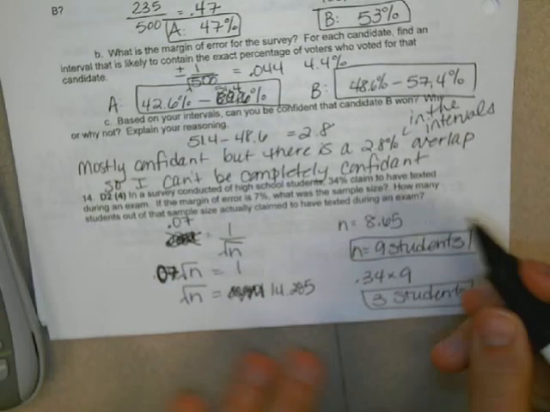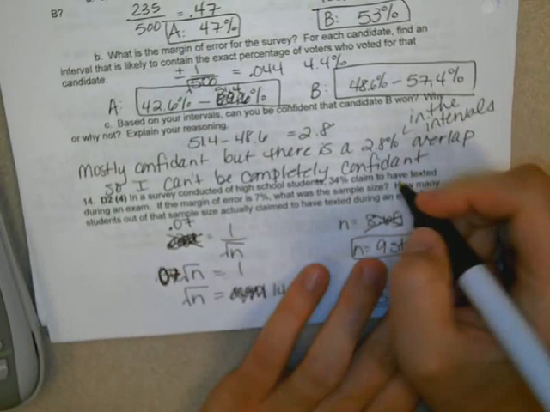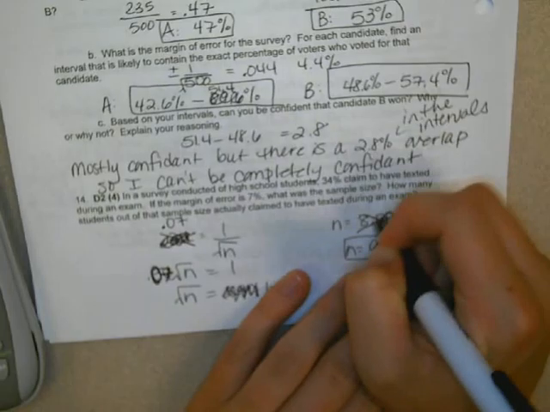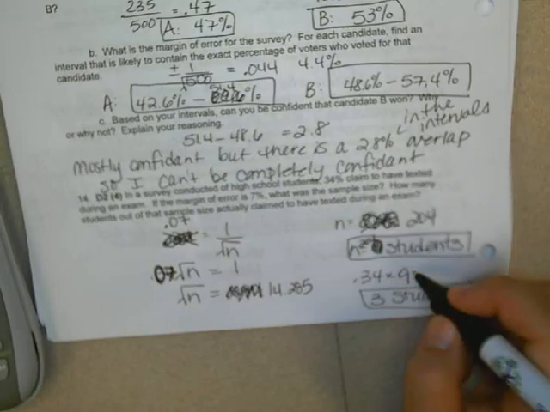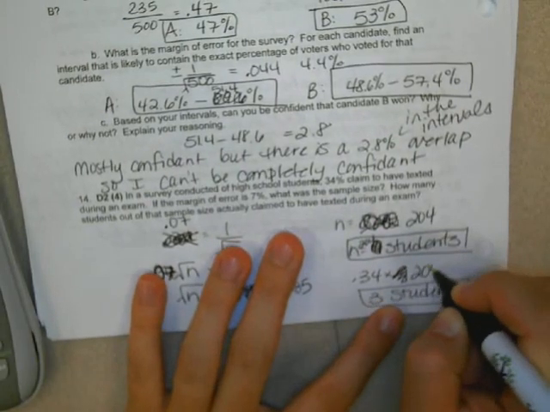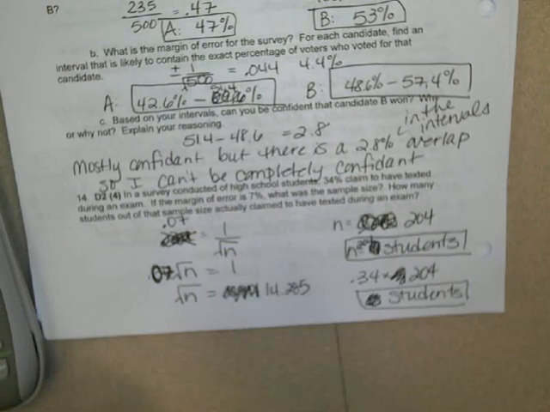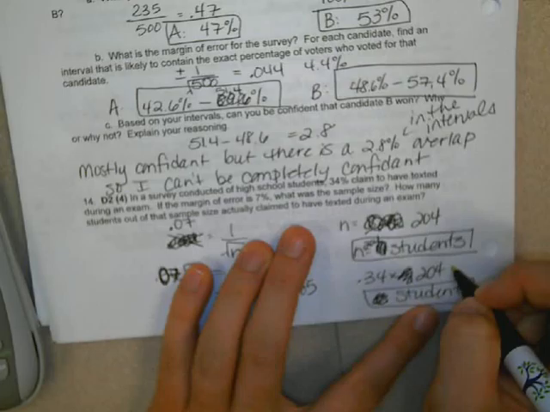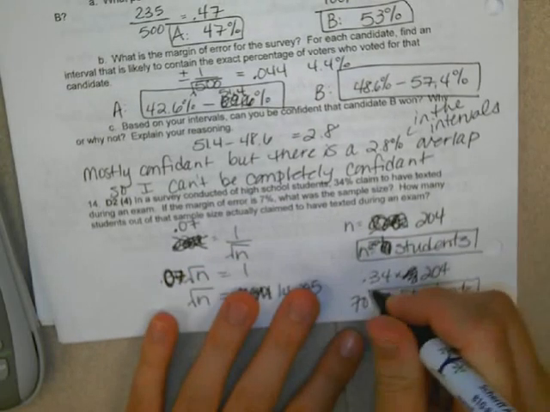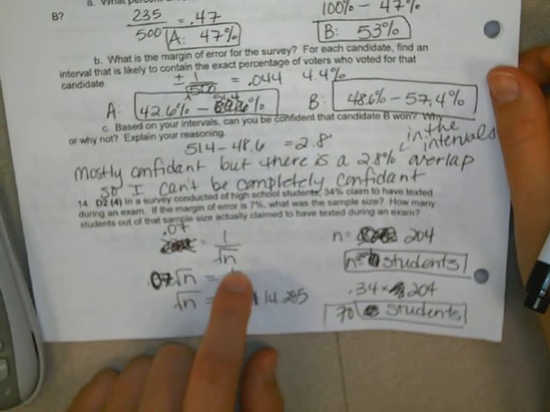14.285. And then if I square that, you end up getting 204 students. So 204. And then we'd have to take 0.34 and multiply it by 204 to find out for part B, or for the second part of that, how many actually of that 204 said they would text, and 70 students, that turns out to be. So it's the margin of error that you set equal to 1 over square root of n to solve for the sample size.